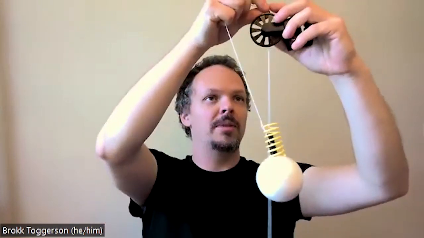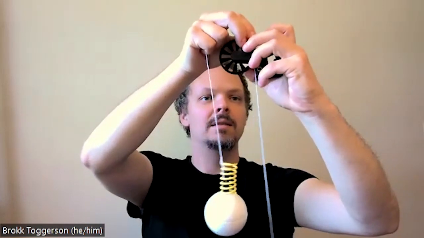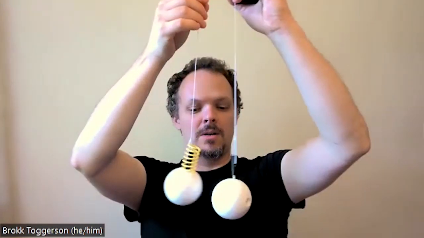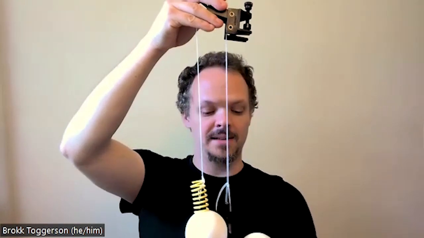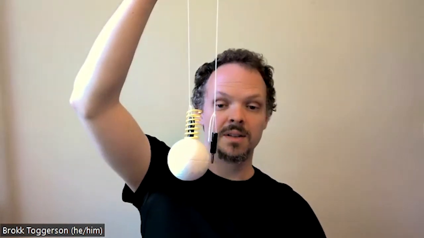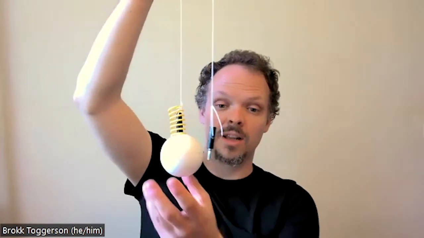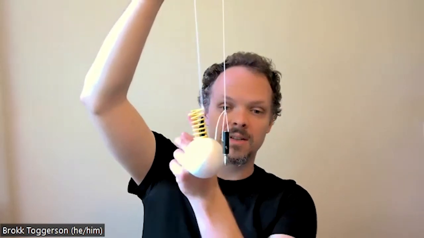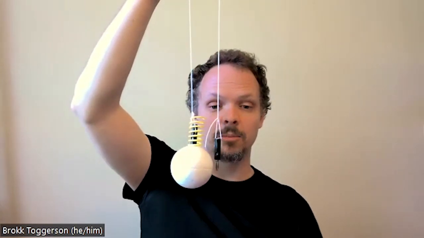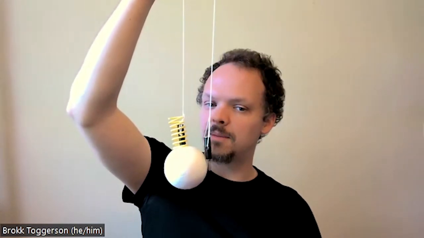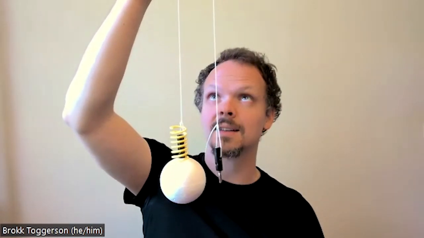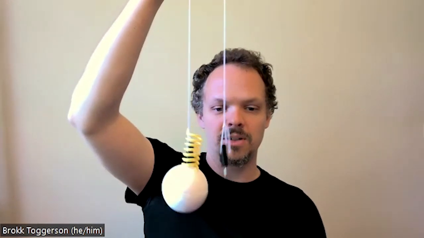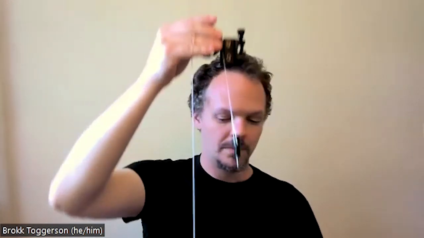So if I were to put them at the same height, like so, the heavier one has more potential energy. This ball, with its associated little spring weight, has more potential energy than this little pin. Even though they're at the same height, this one has more capacity to push for a distance. We can again see that when we just let it go.